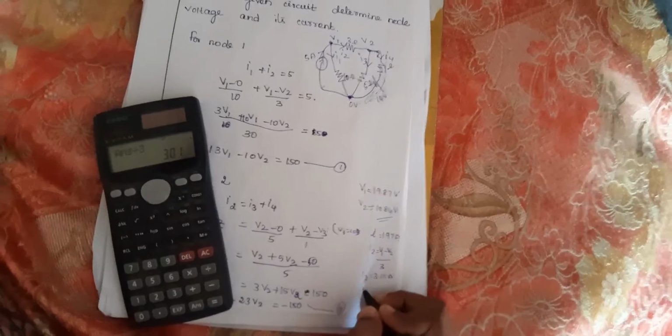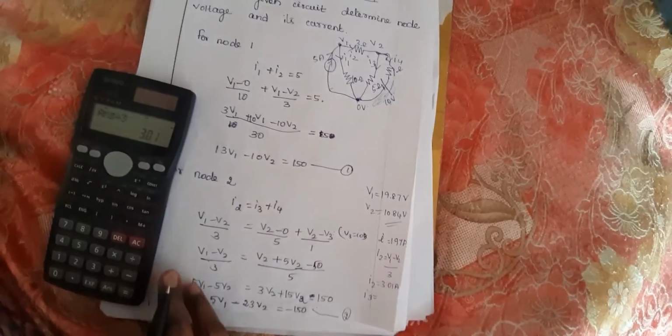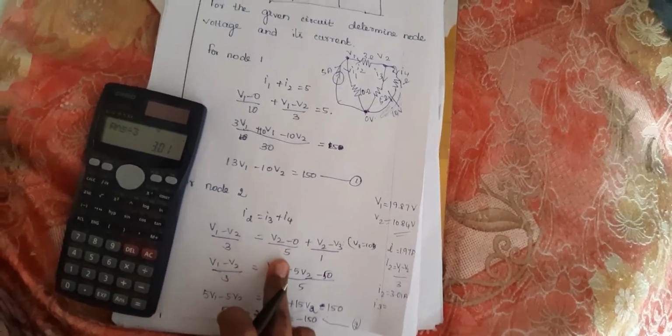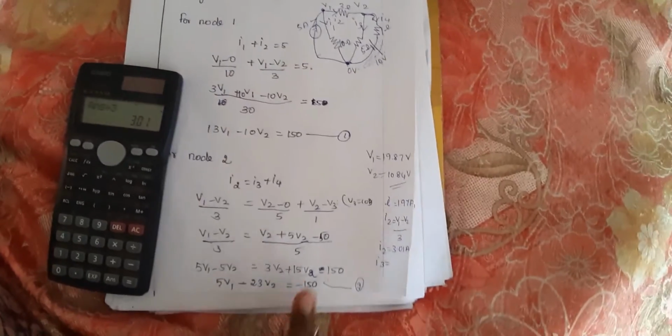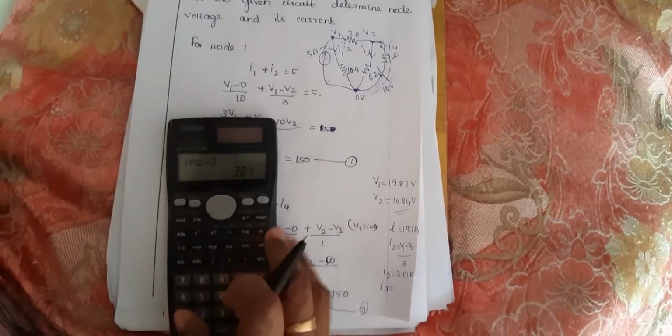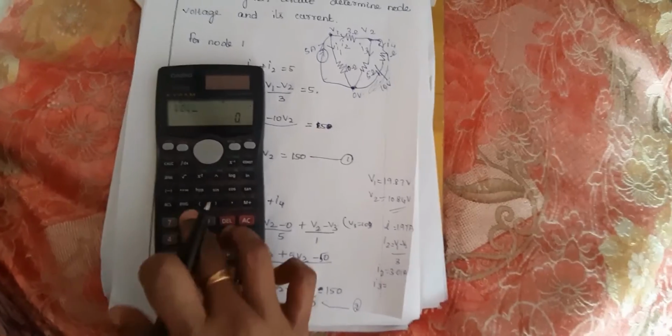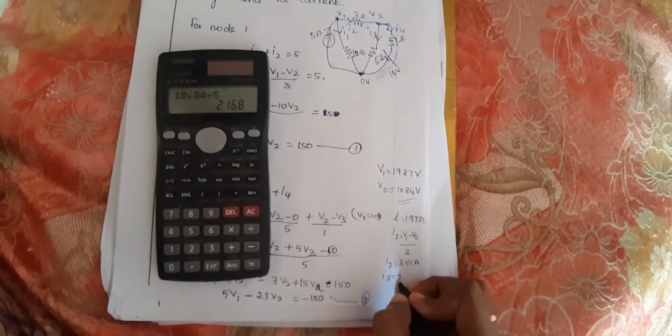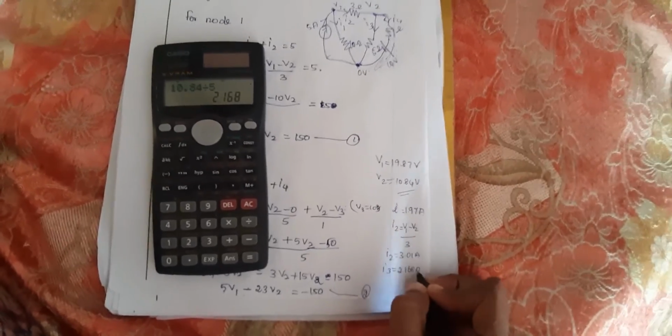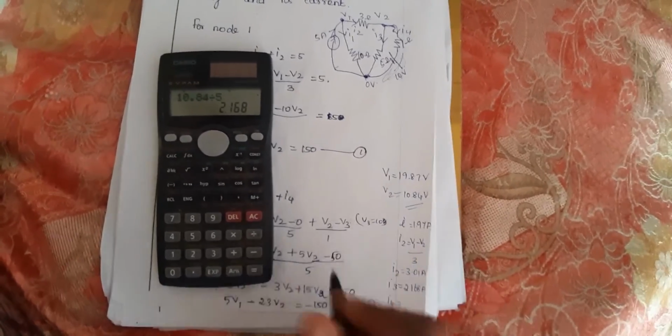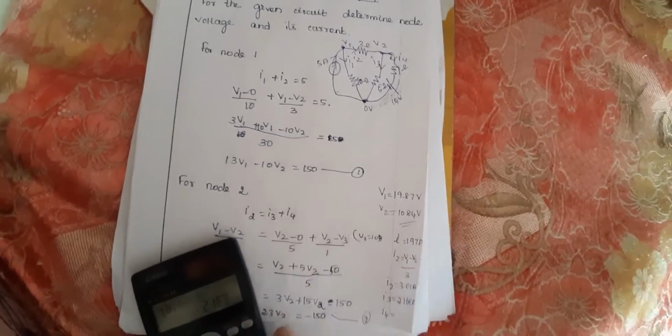Next, I3. I3 is V2 by 5, where V2 is 10.84. So 10.84 divided by 5 gives 2.168 ampere.